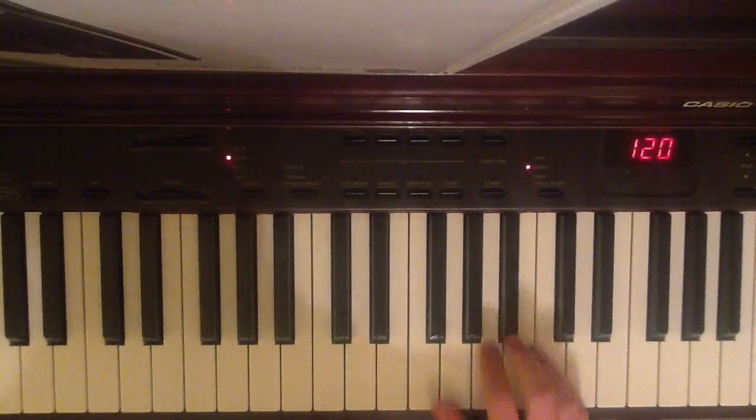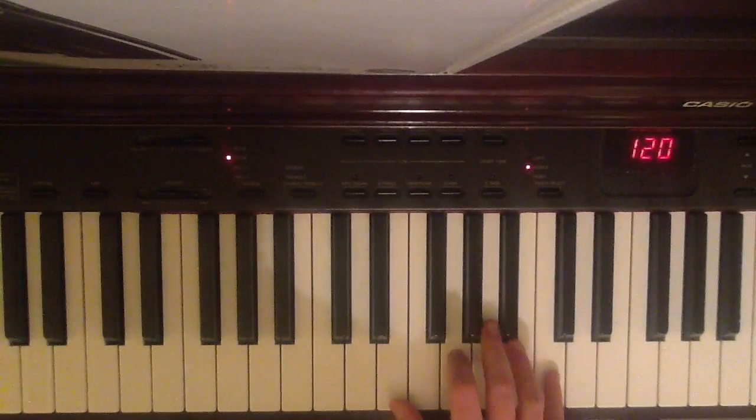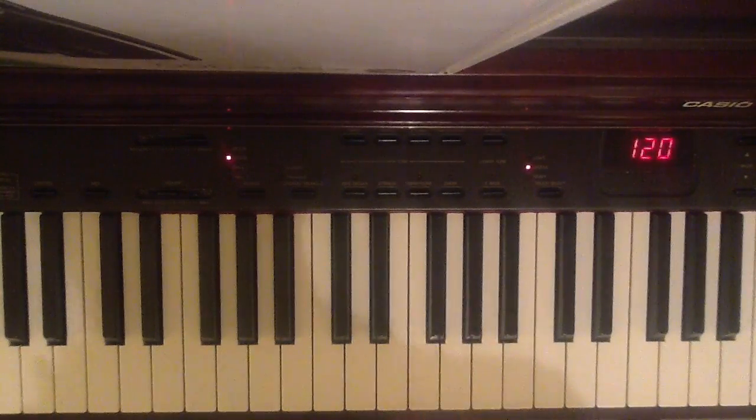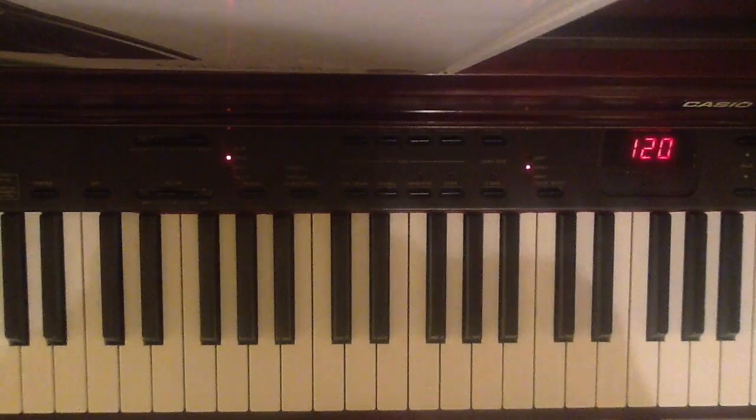That's the most important thing, and I think the most difficult thing when it comes to learning how to play piano is to go from one chord to another chord seamlessly. If you can do that, then you're pretty much going to be able to play almost any song there is around. So that's the end of this tutorial.